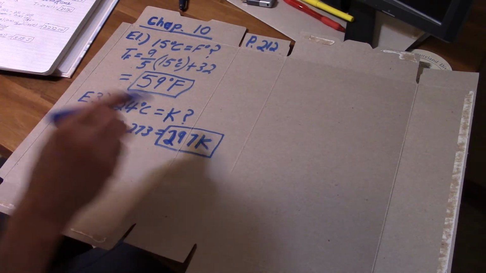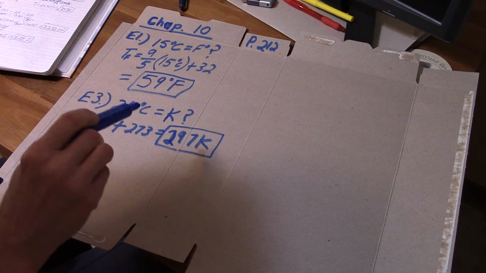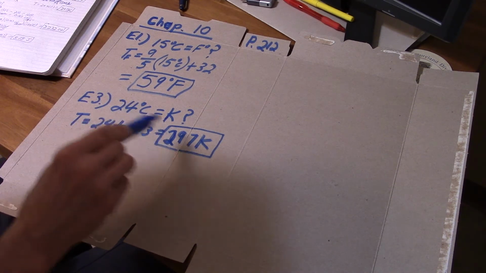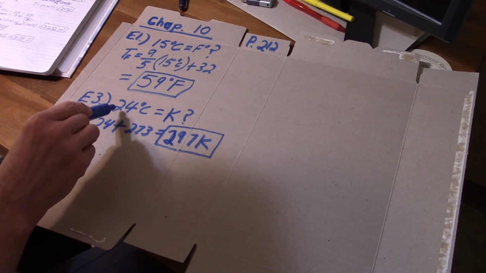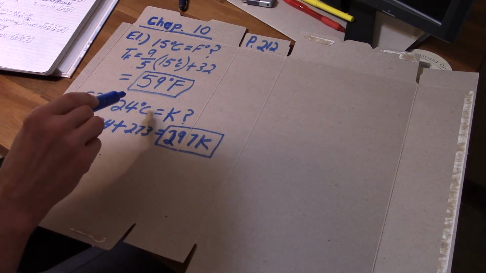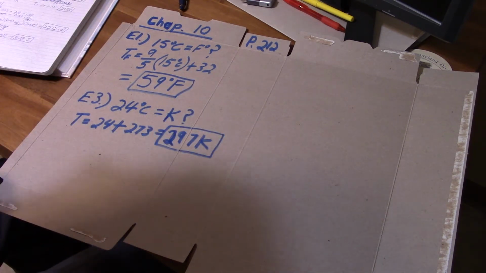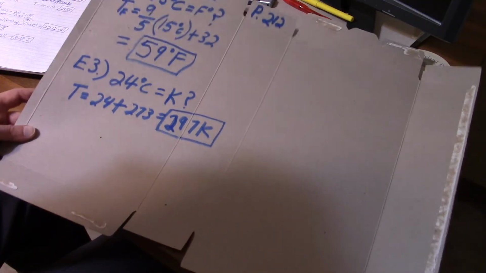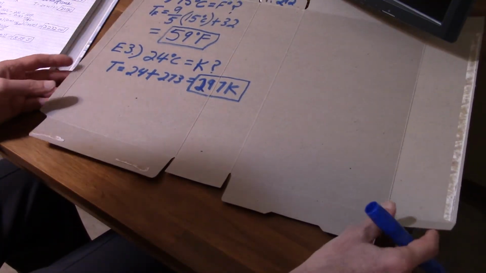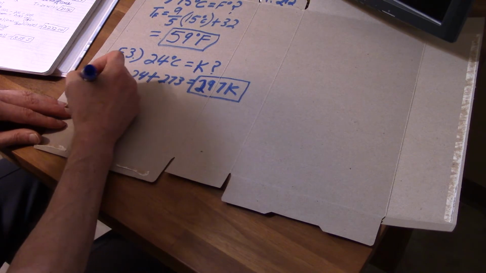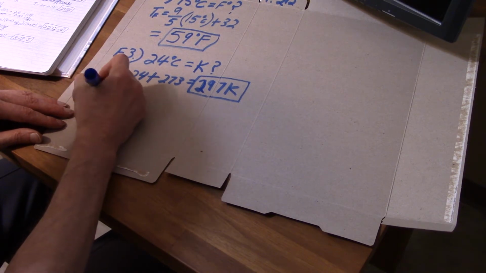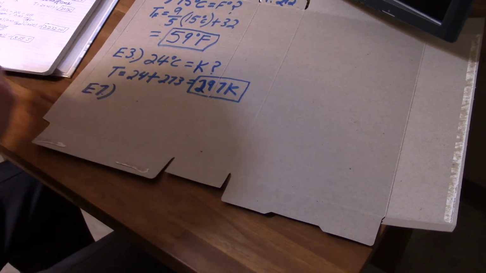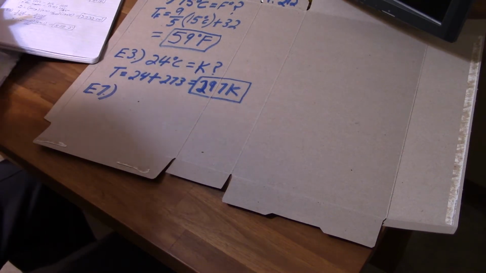So make sure you can convert back and forth. I'll leave that to you. So make sure if you know the temperature in Kelvin, you can also convert it into Celsius, centigrade, and then from there you should be able to convert it into Fahrenheit. Okay, E7.